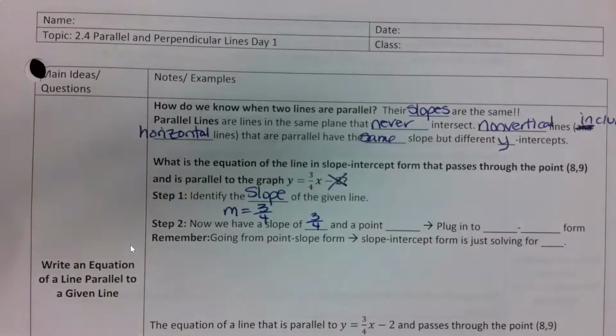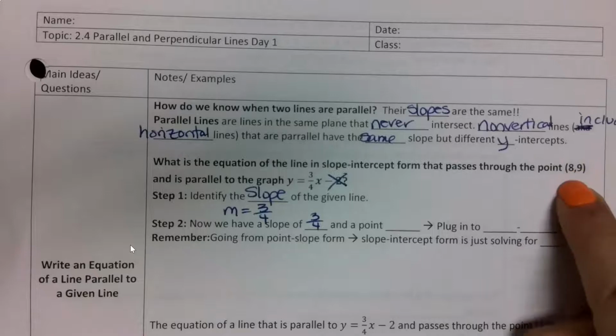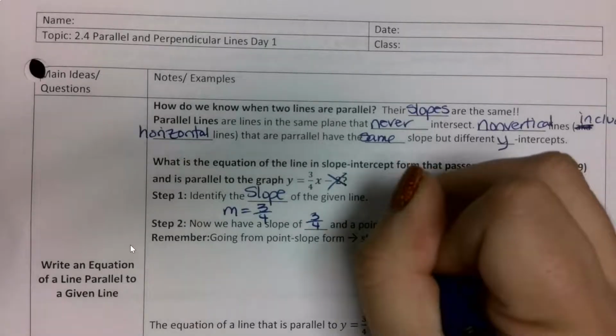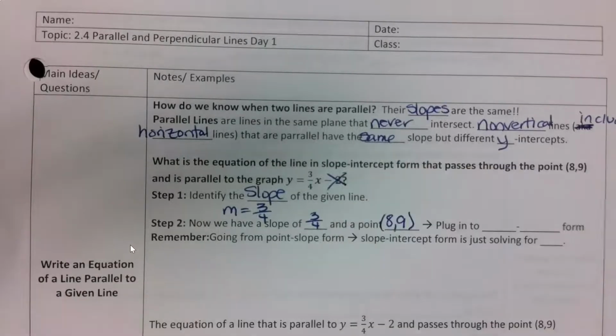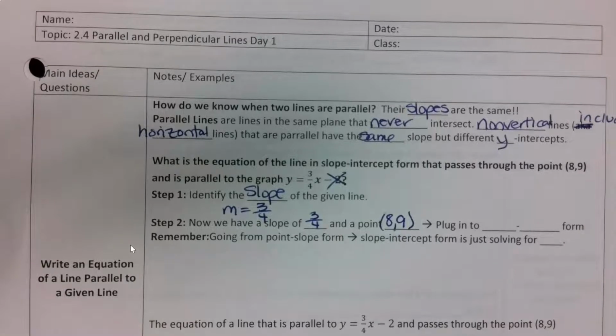And what is the point we're going through? What did the problem tell us our point was? It said 8, 9. Which form do I want to plug this into?